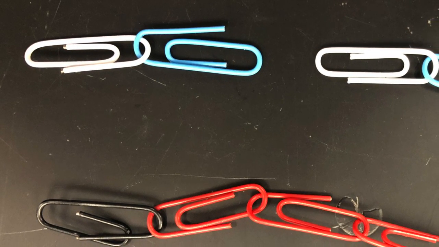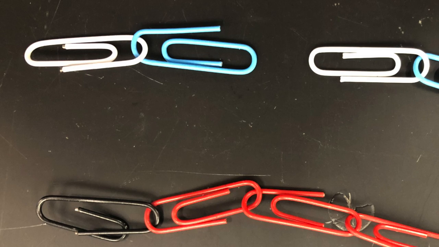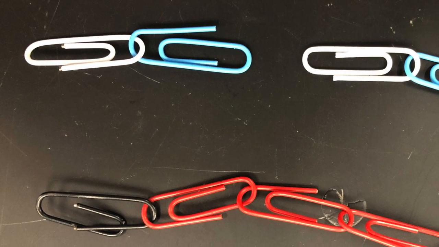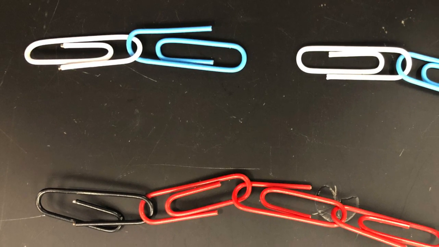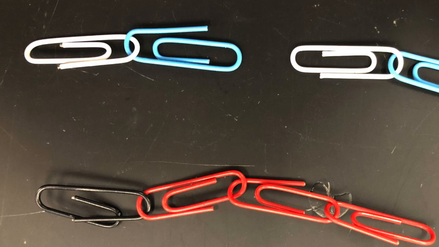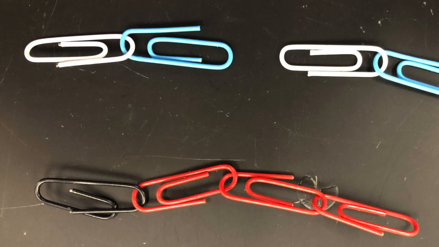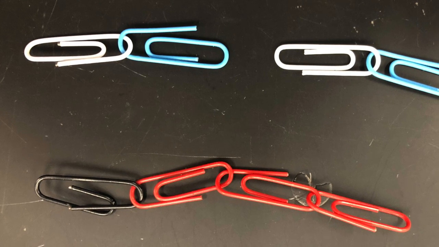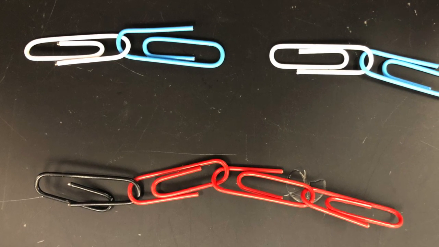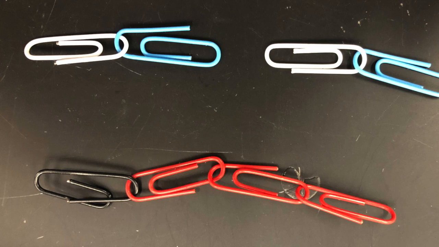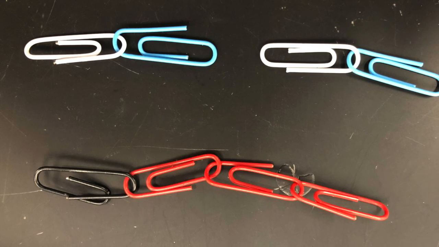So you can see that those are separated. And then when the chemical reaction occurs, you will see that the molecules will completely change.